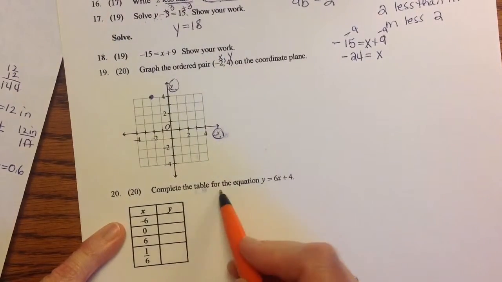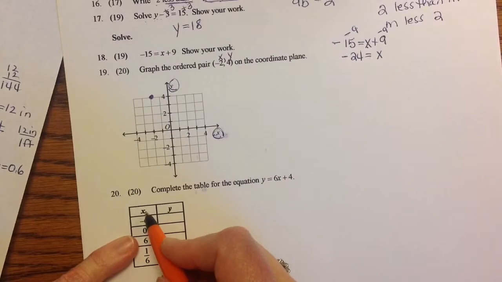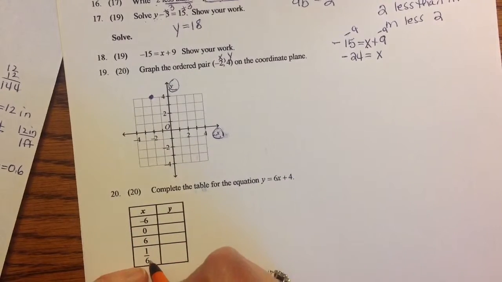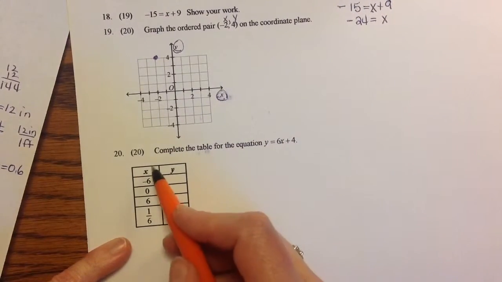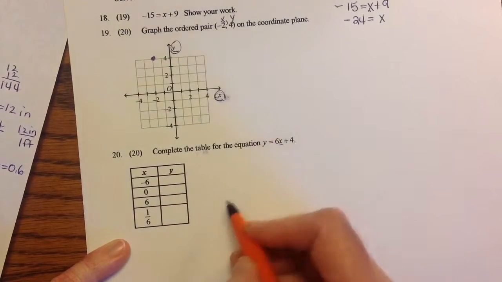Number 20, complete the table for the equation y equals 6x plus 4. X is your independent variable. They want you to evaluate it for these numbers, and they picked them for you. But you can choose what you want if they don't give you any to try. They give you the same ones so that everybody's looks the same. So this is what we're going to evaluate for x.